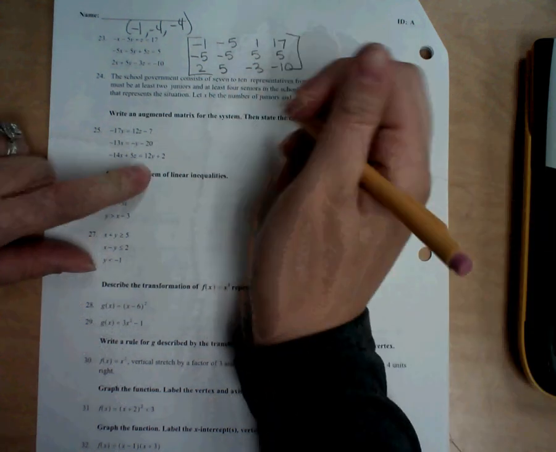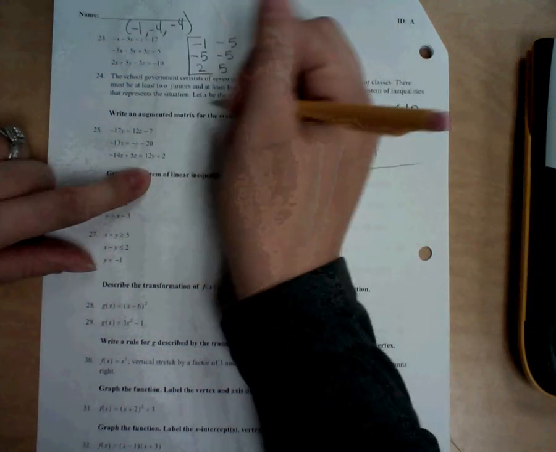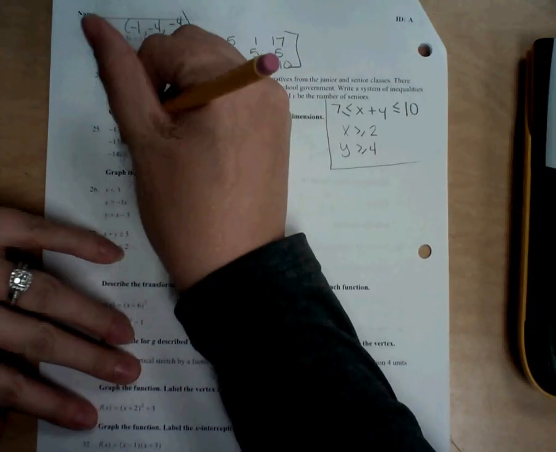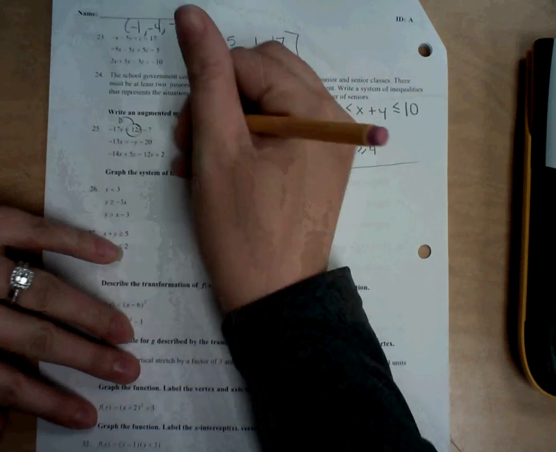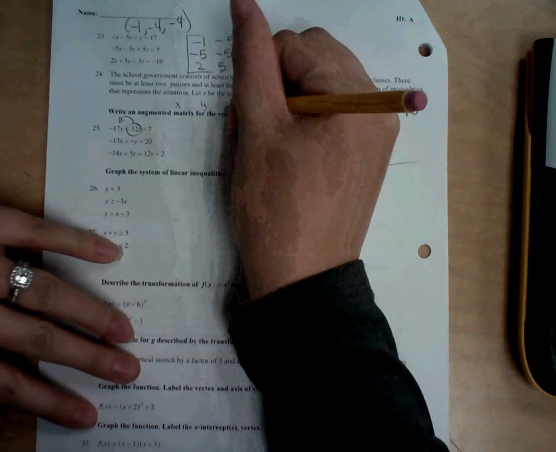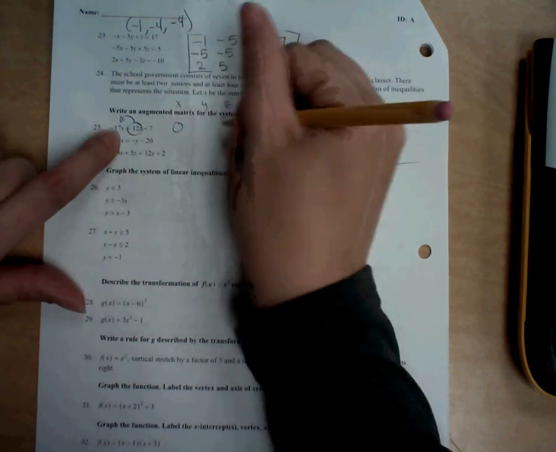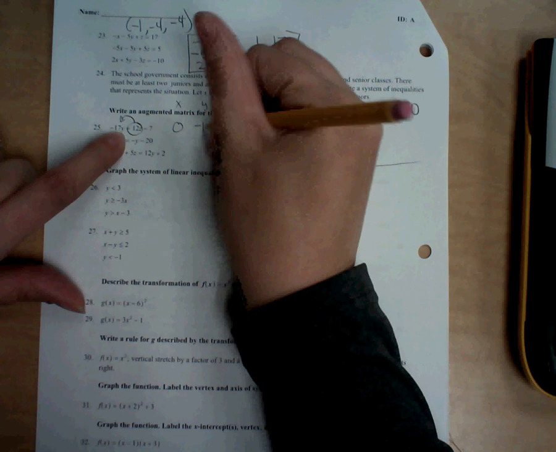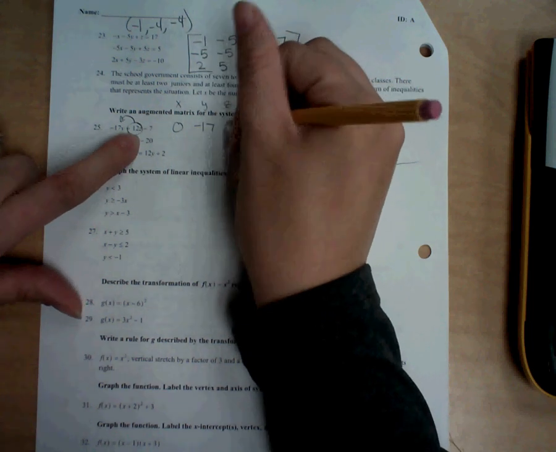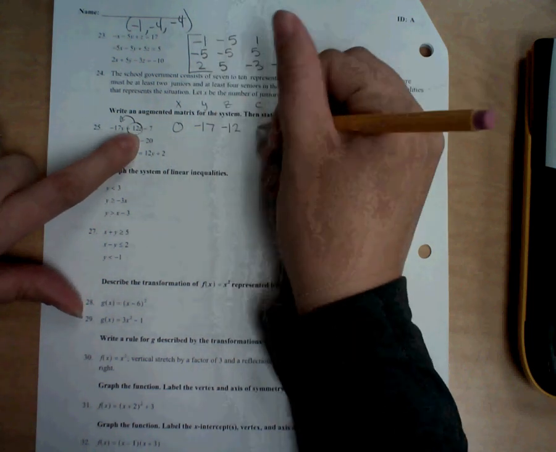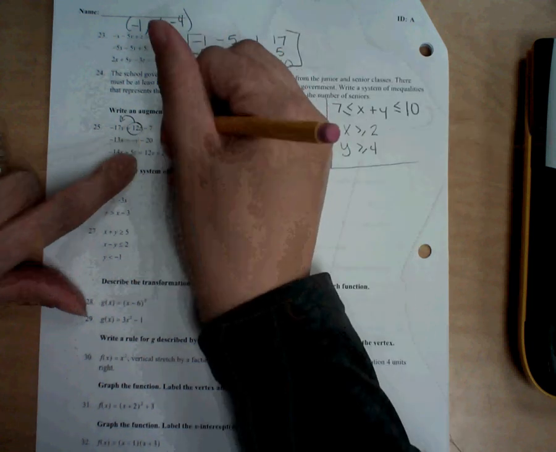Number 25. You want to write an augmented matrix. So again, we want to get our x's, y's, and z's all on one side. So I'm going to move the 12z over. I'm putting x, y, and z, and then my constant. I have no x's, so 0. My y is negative 17. My z is going to be negative 12 because I'm moving it to the other side. My constant is going to be negative 7.